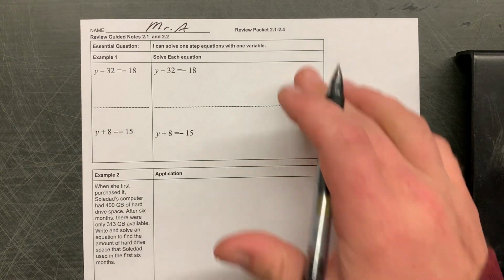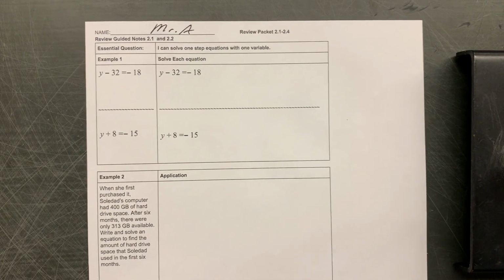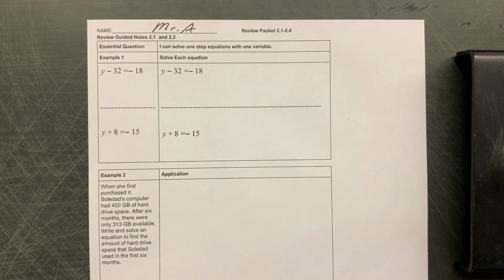So 2.1, this is the 2.1 guided notes on this page, and we'll do the 2.2 on the next page. These are some quick, easy review problems. We've covered a lot of material in this first month of school, so I want to make sure that we continue to review what we've done so far, okay?